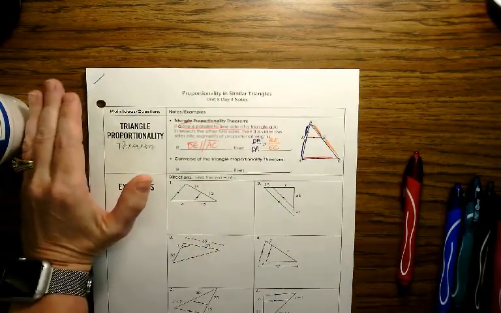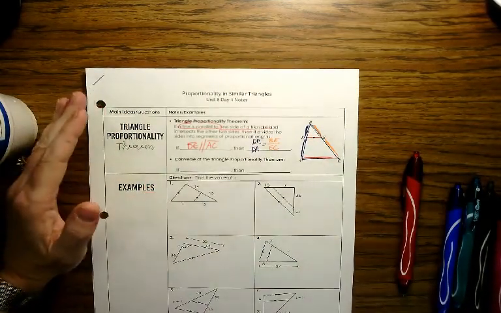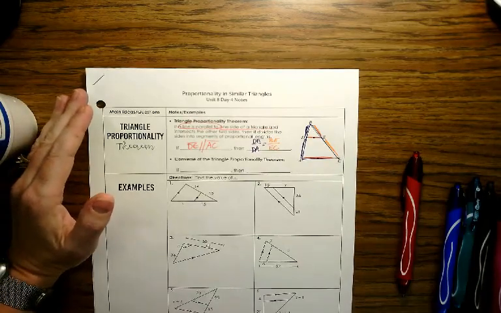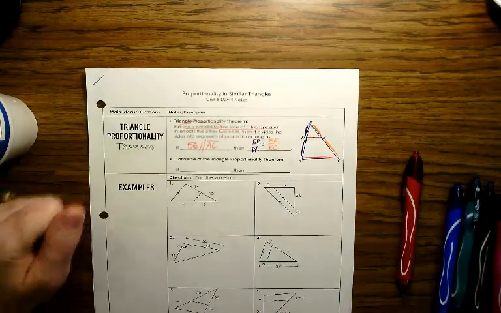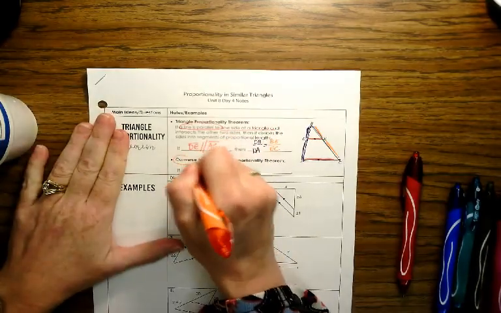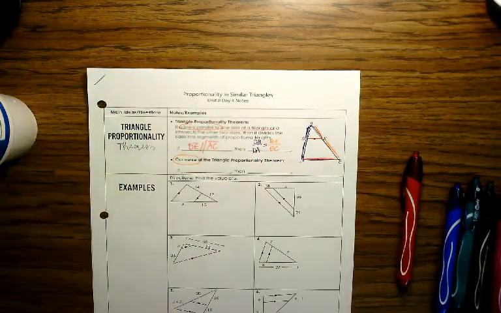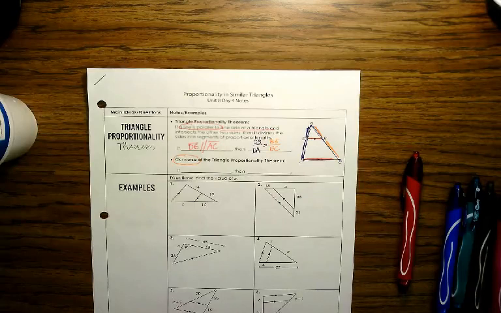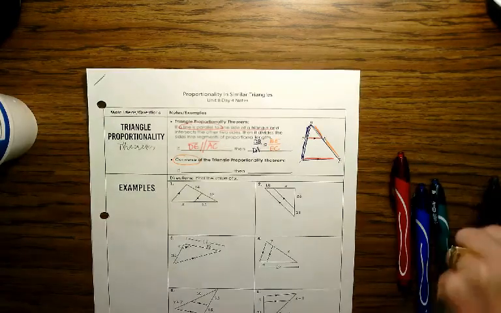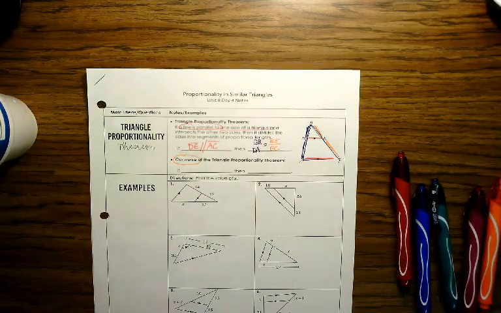But wait. There's more. Remind me, raise your hand, because you can get candy for this one, if you remember how a converse works. Go ahead. Is it flipped around? Yeah, you can flip the hypothesis and the conclusion.